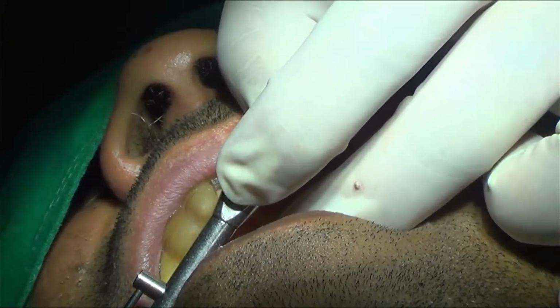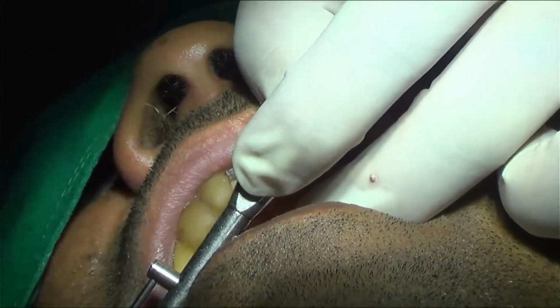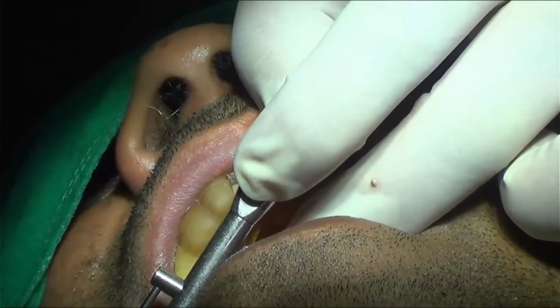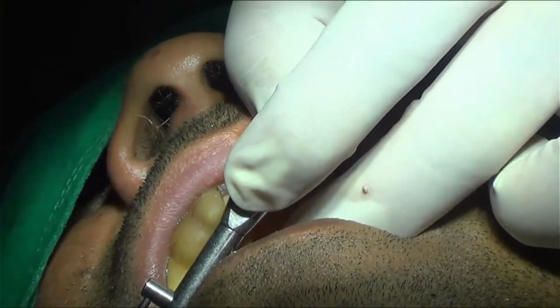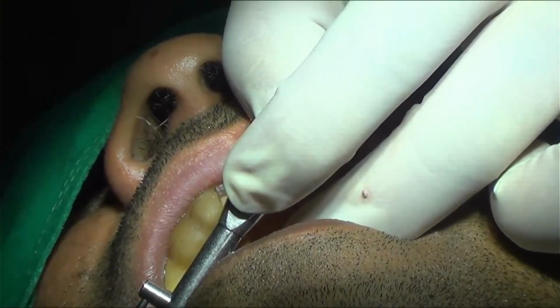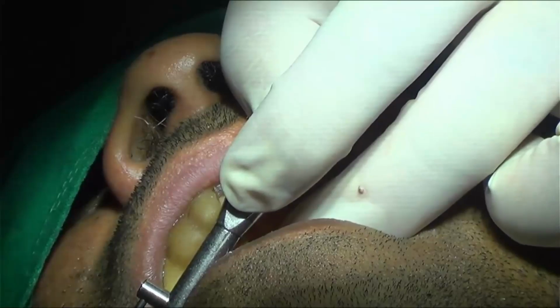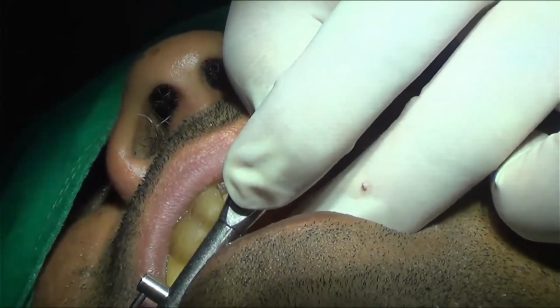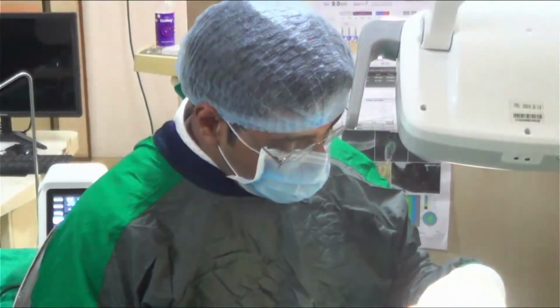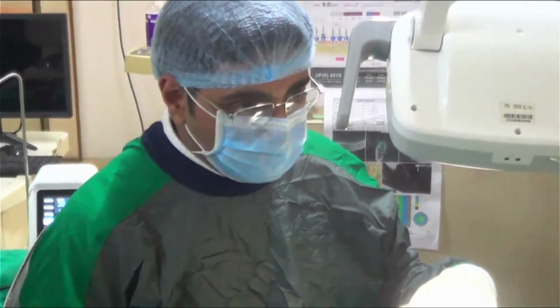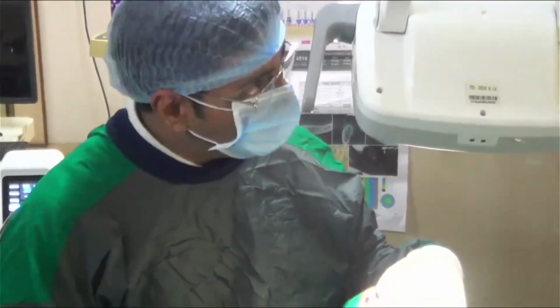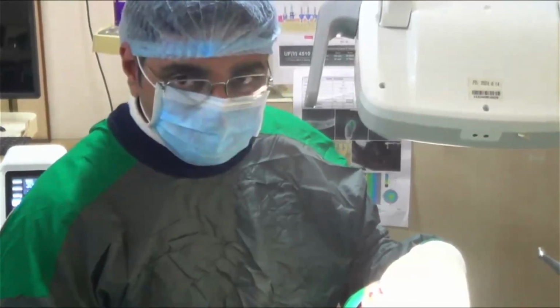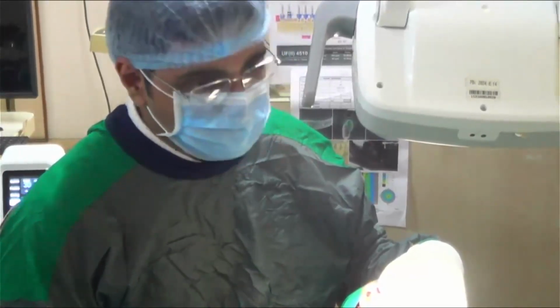So we should always wait for minimum 1 minute after the detorquing is done, and the ratio is always 1 detorquing and 2 torquing. So we have detorqued 3 times, we can torque till 6 times. That is what ideally we need to do. If we are reaching a higher torque before 6, then again we need to detorque. Okay. So this is approximately your 1 minute over. We will wait.